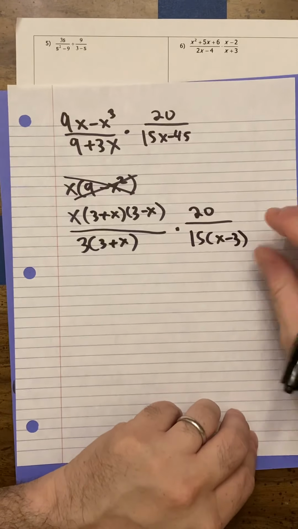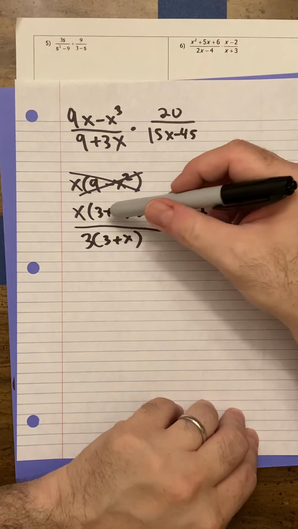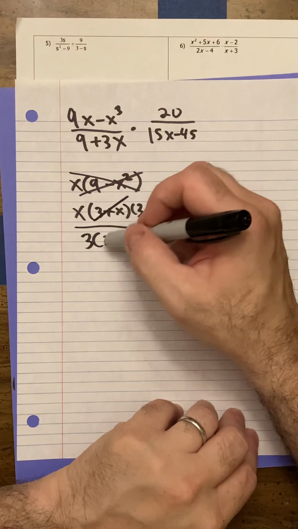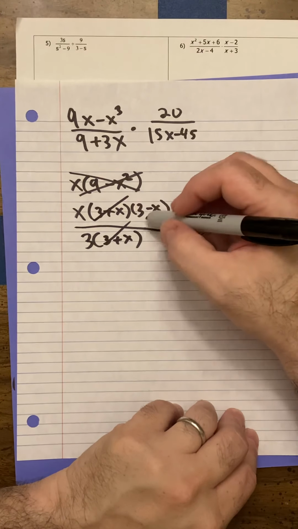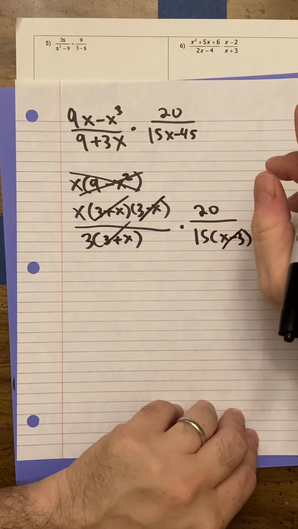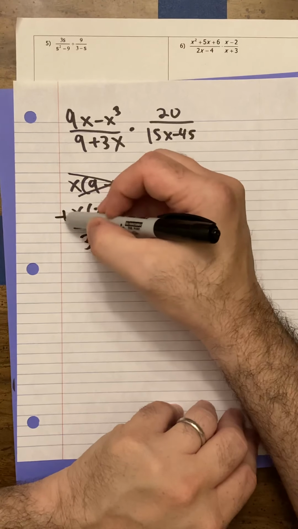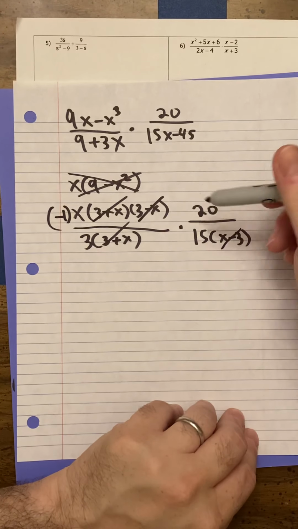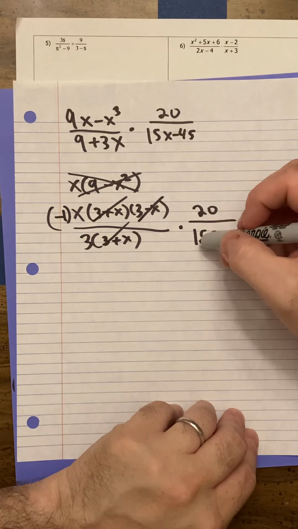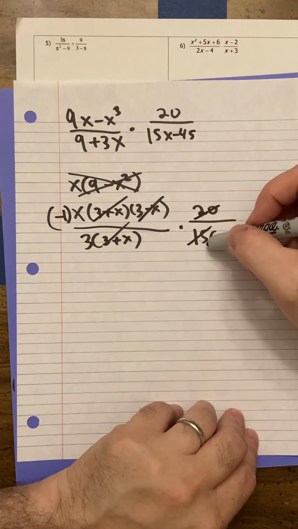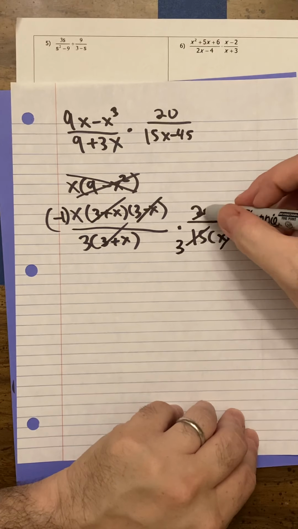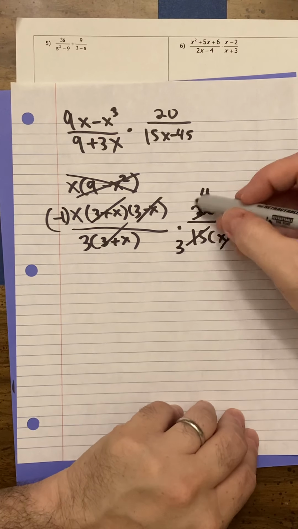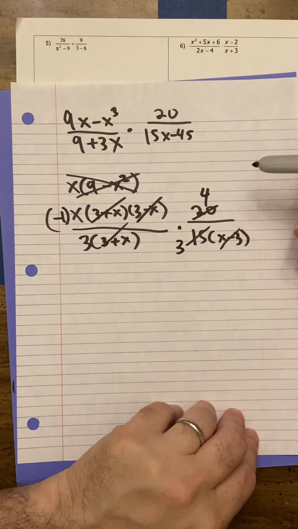So let's see what we got here. Well, 3 plus x and 3 plus x, those divide out to 1. Now here, the 3 minus x and the x plus 3, those don't exactly cancel out. They divide out to a -1. And the 15 goes into the 20. Well, actually 15 doesn't go into 20, but 5 goes into 15 3 times, and 5 goes into 20 4 times. So you can simplify that. And let's see what we have left.